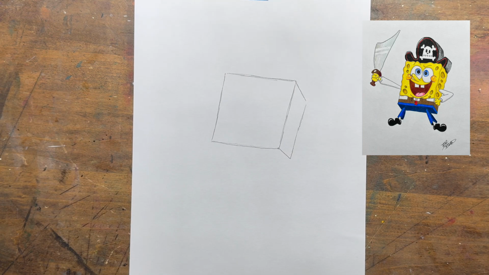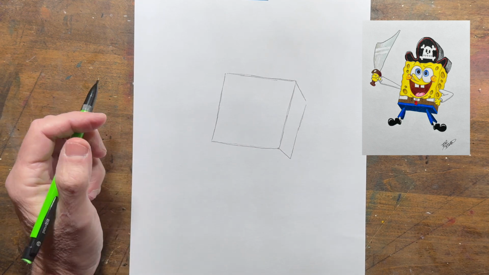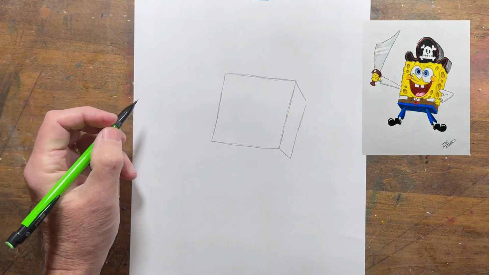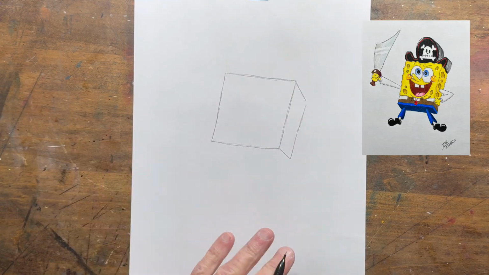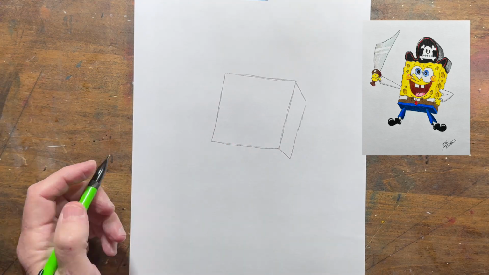And remember, gang, if you've watched any of my videos before, you know I always like to recommend that you draw loose and light, even though I'm drawing a little darker so you can see it better on the video. If you draw it loose and light, you'll be able to erase any mistakes. Now, these are just guidelines, so we'll add in some more details as we go.